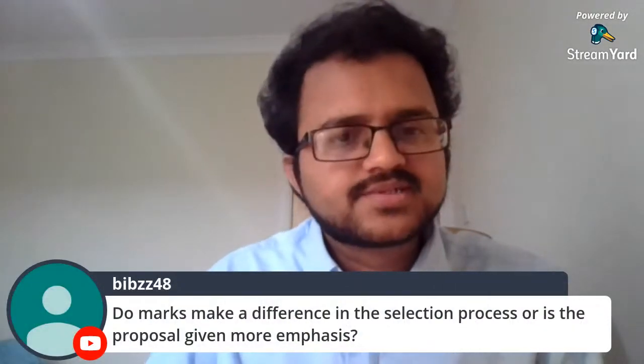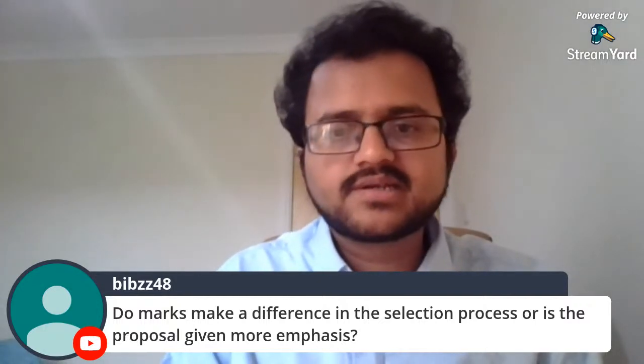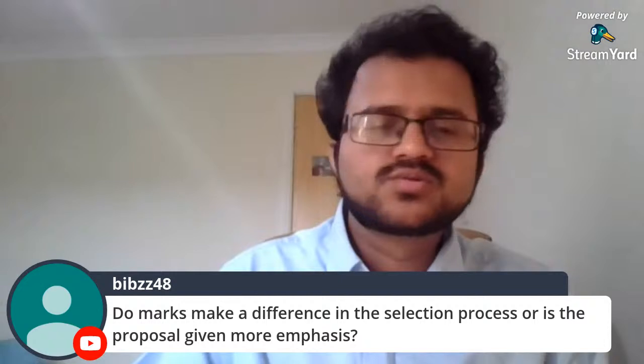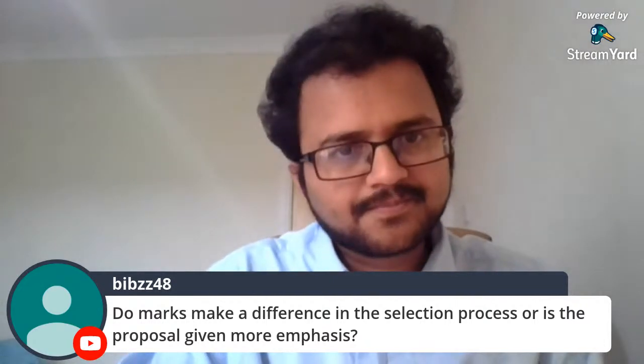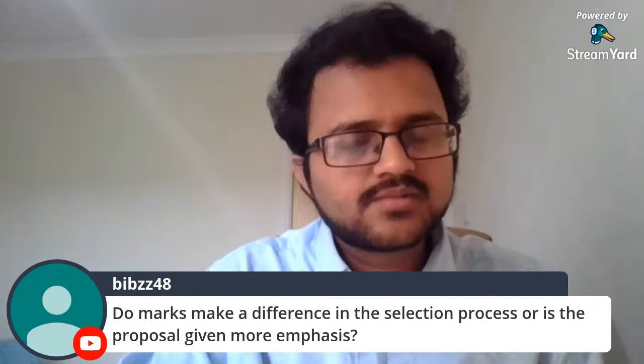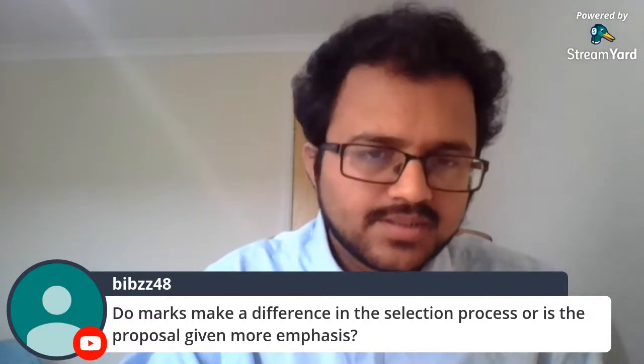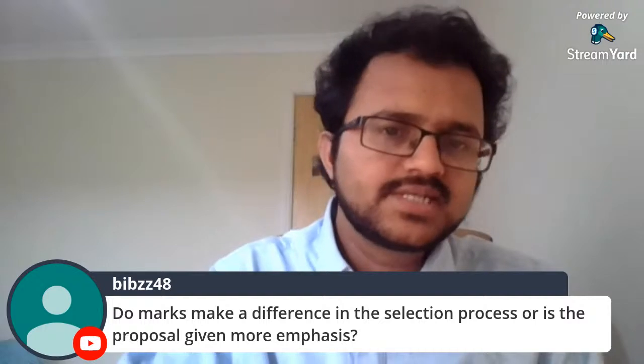So, do marks make a difference in the selection process, or is the proposal given more emphasis? It's another very important question, I think. Marks are going to be your first eligibility. If you are not showing a consistent track record, because you have to send your CV, university and different funding committees will see that.